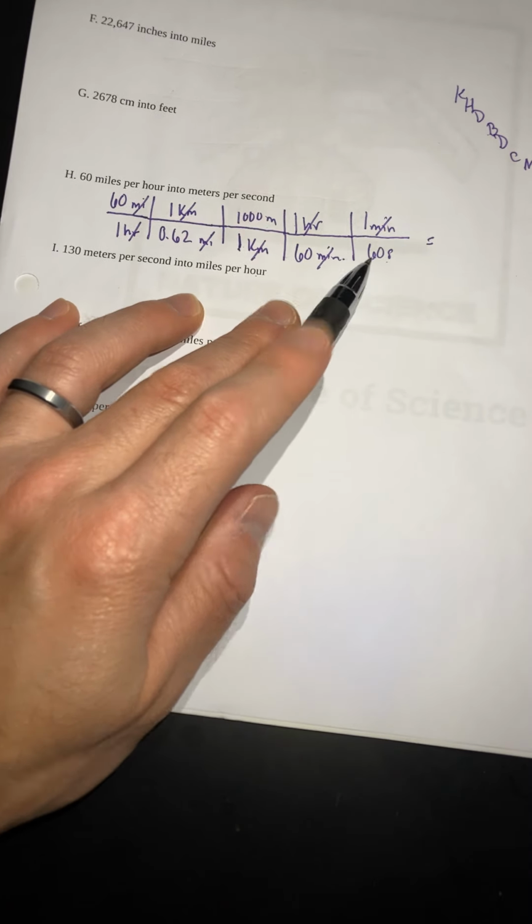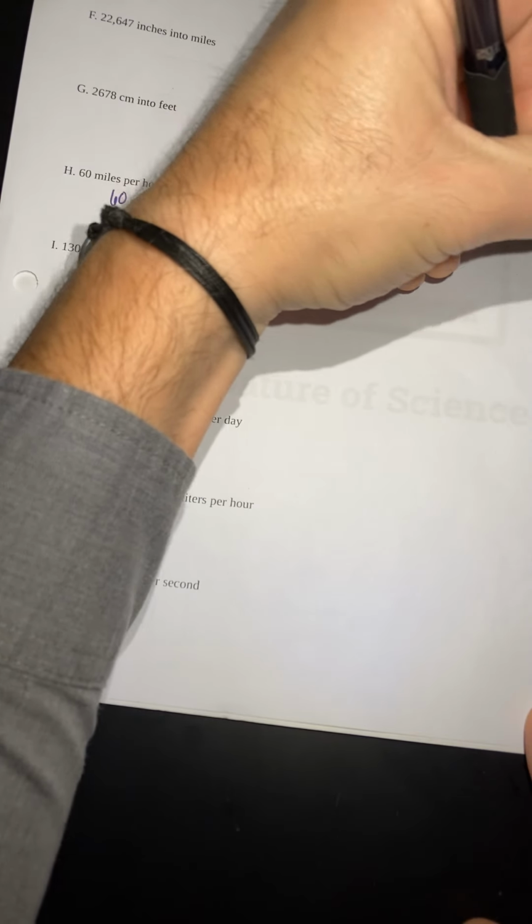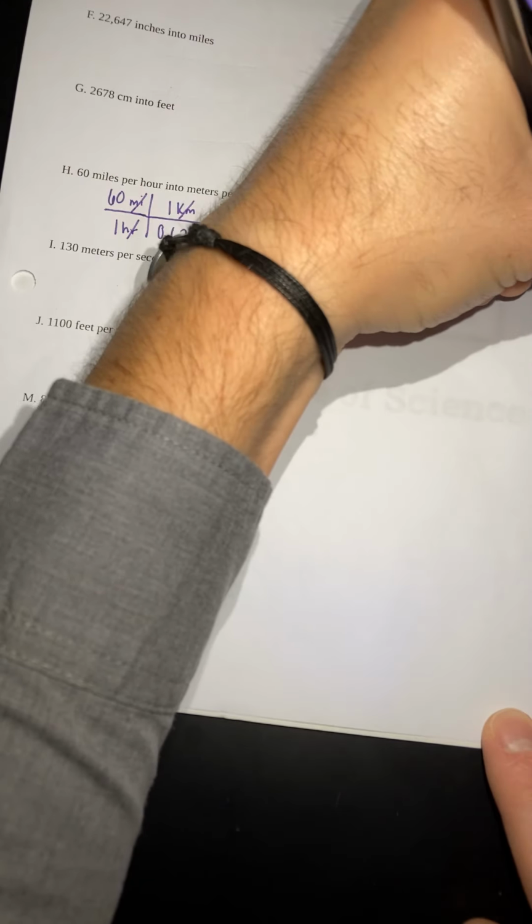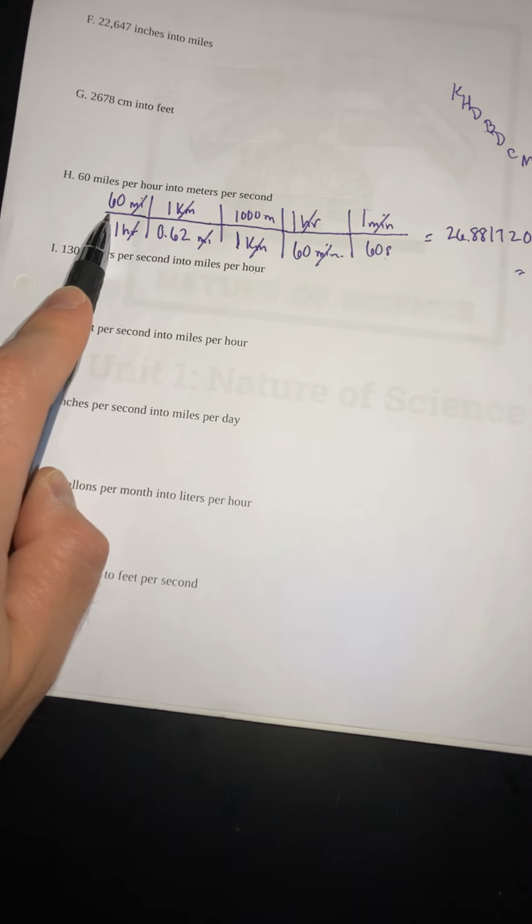All right, and so we end up with 26.88172043 meters per second. And when you round this, it only has 1 sig fig.